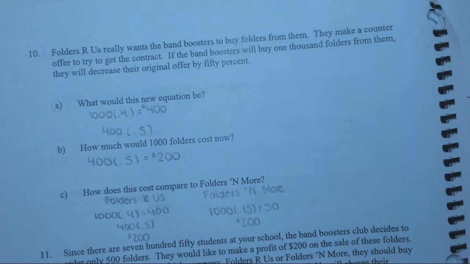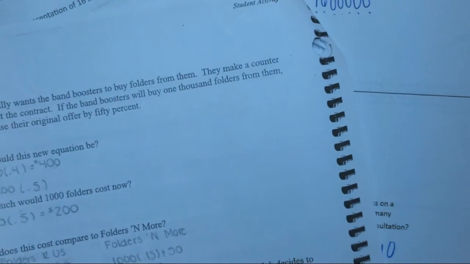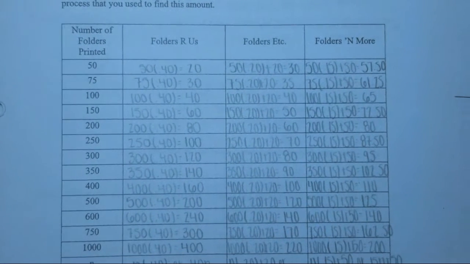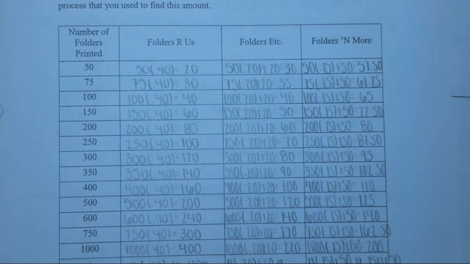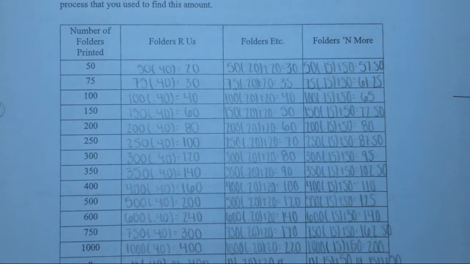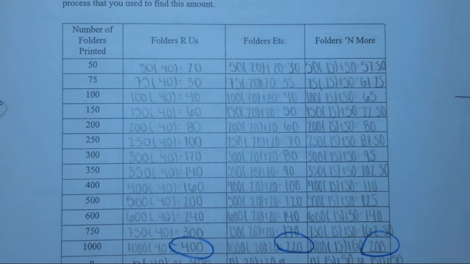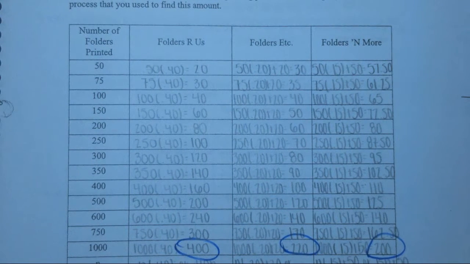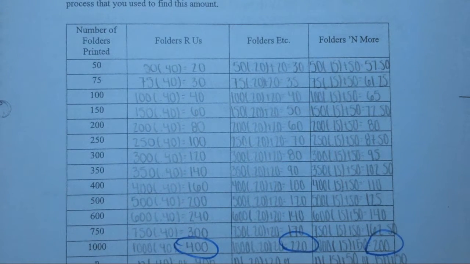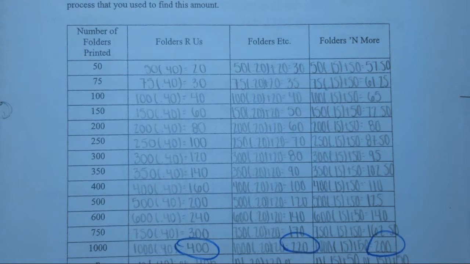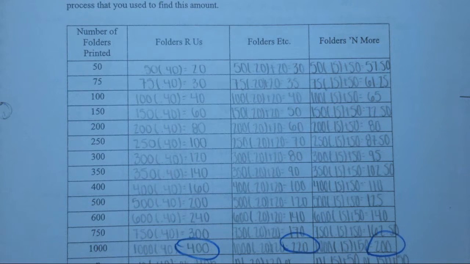Okay, Kimberly worked it out. So if you were looking at, do you have your table with you? Yes. Your table. Will you show the very bottom? Okay, you see at the very bottom, Kimberly had to deal with this. So obviously Folders R Us is costing us way more than any other company. So Folders R Us is offering to give us a 50% off discount, which is why they would be at $200, which means Folders R Us and Folders and More would cost the same amount. That's what Kimberly was having to answer.